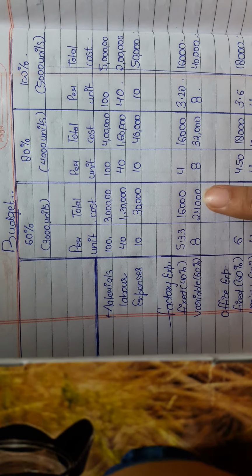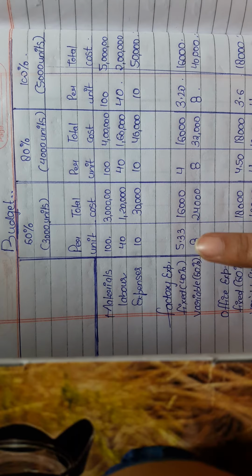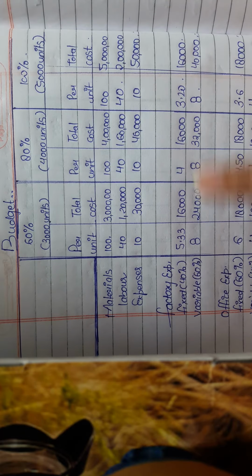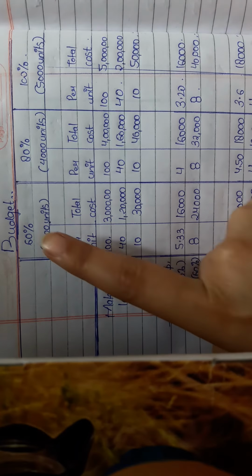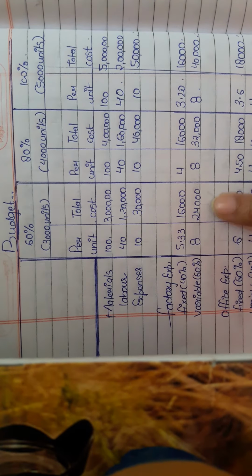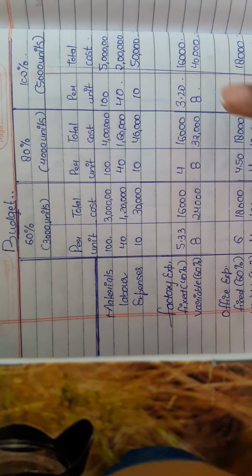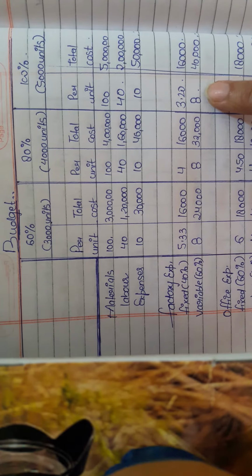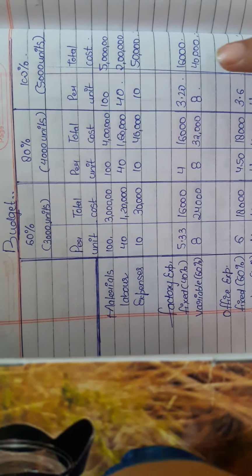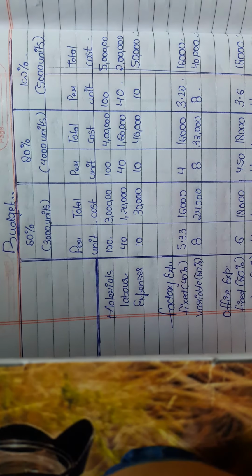Now, how will you calculate the amount for variable expenses when the per unit value is 8 in all the cases? You will multiply 8 with 3,000, you will get 24,000. Then 8 multiplied by 4,000, you will get 32,000. Then 8 multiplied by 5,000 and you will get 40,000.